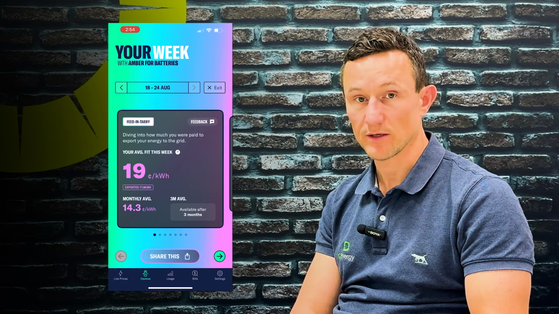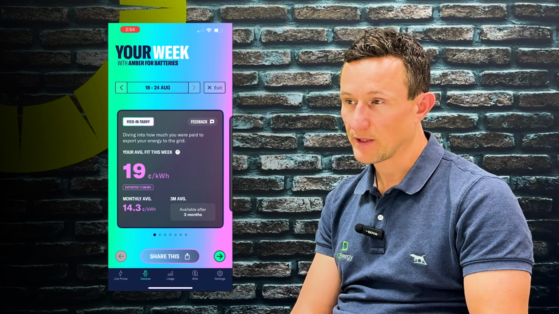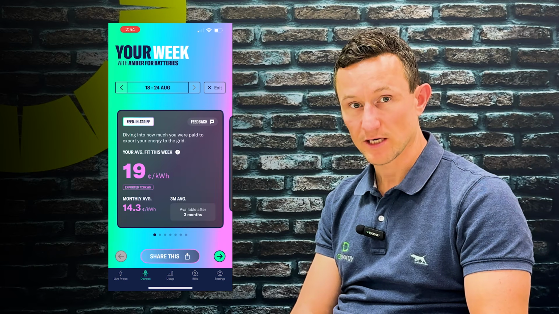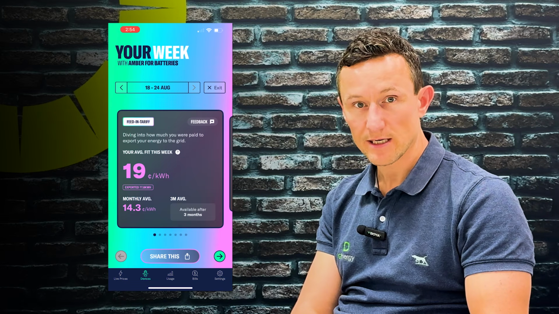To put that in perspective, my average feed-in tariff with my retailer before I shifted was, well, not my average, my only feed-in tariff was 5 cents. Some are 2 cents. I have seen some people still getting 10 cents, but that is ultimately being phased out and down. My monthly average at the bottom there is 14.3 cents. I'm pretty happy with that.